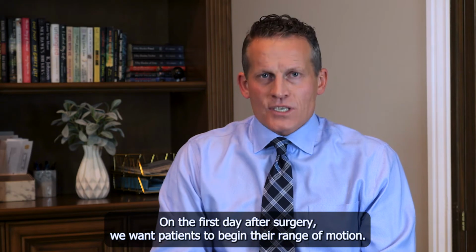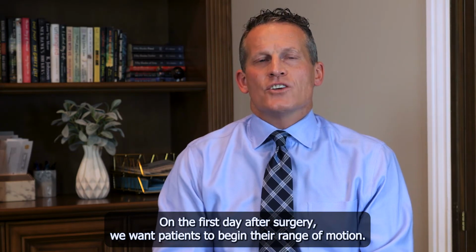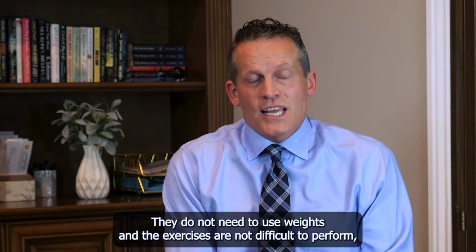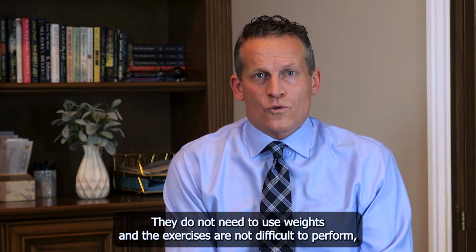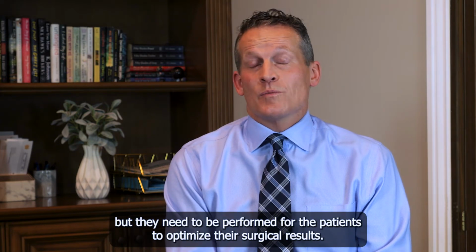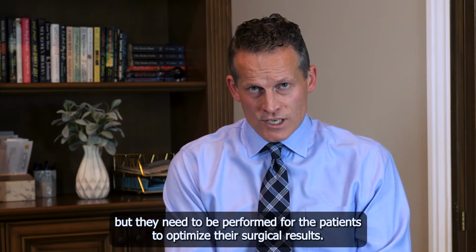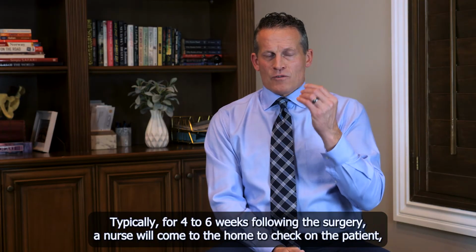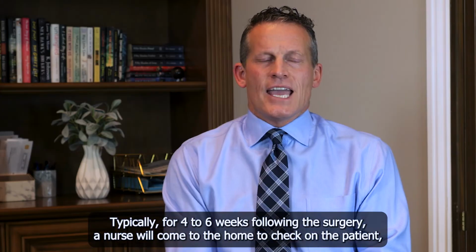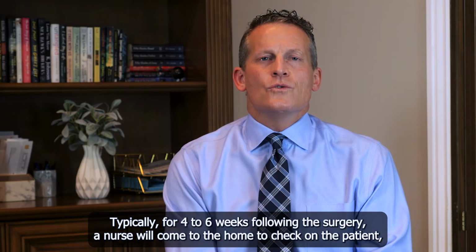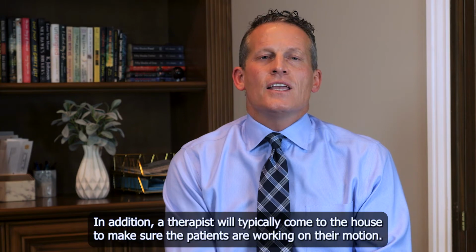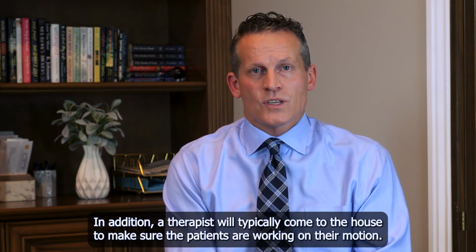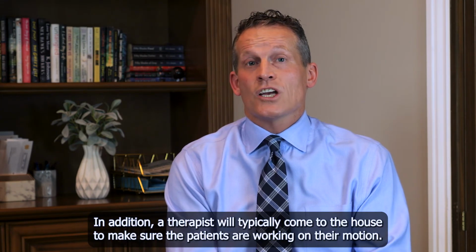On the first day after surgery, we want patients to begin their range of motion. They do not need to use weights, and the exercises are not difficult to perform, but they need to be performed for the patients to optimize their surgical results. Typically, for 4 to 6 weeks following the surgery, a nurse will come to the home to check on the patient, obtain vital signs, and check the wounds. In addition, a therapist will typically come to the house to make sure the patients are working on their motion.